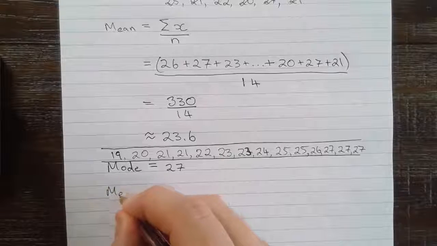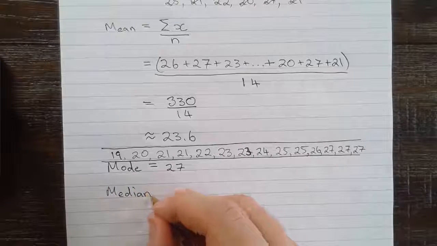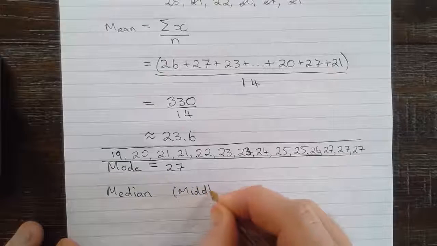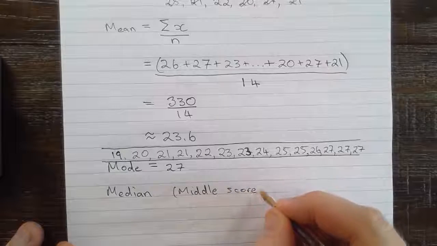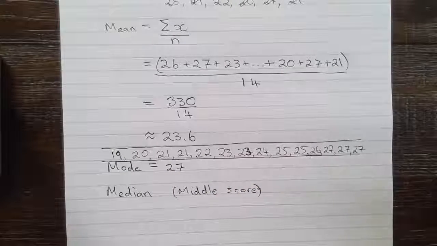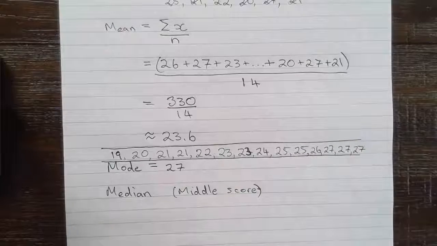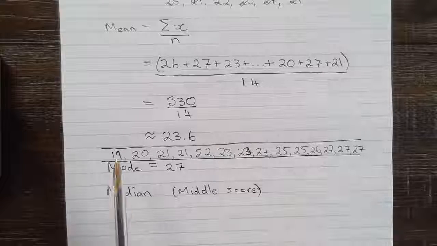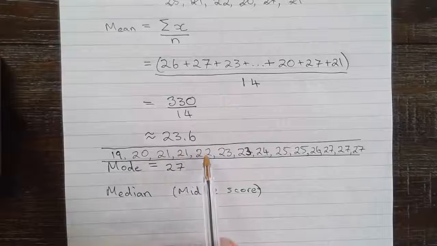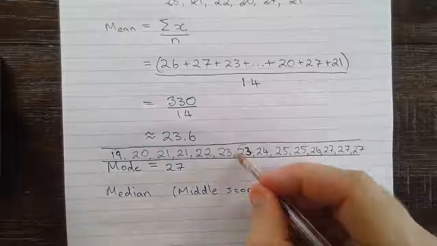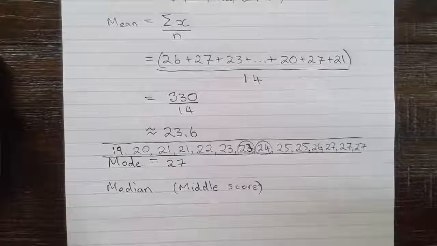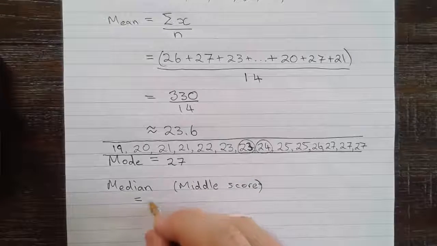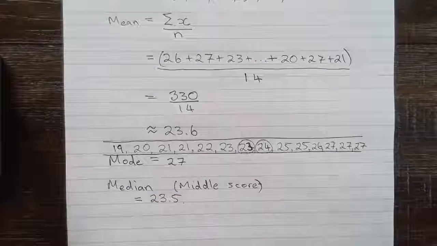Now onto the median. The median is the middle score. Now because we have 14 scores, that's an even number, 14. So we need to look at not the middle score because there is no middle score, but we go to the 7th and the 8th, which are as close as we can get to the middle, and take the average of those two. So if we look along 1, 2, 3, 4, 5, 6, 7, and 8, so the 7th score is 23, the 8th score is 24, so the median is the average of those, which is just right in between the two, so 23.5 for our median.